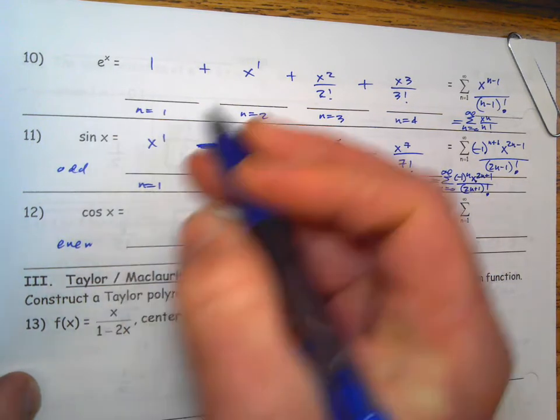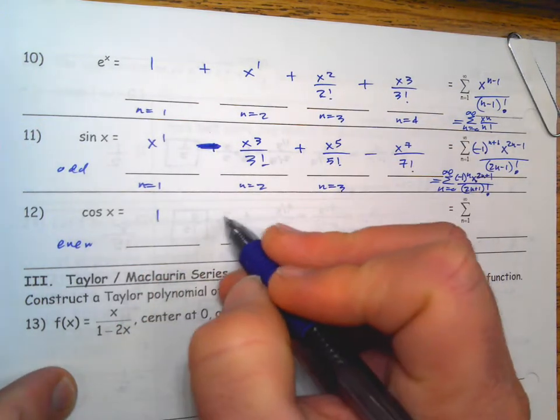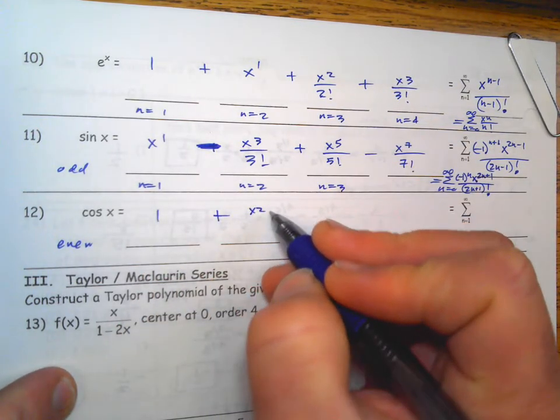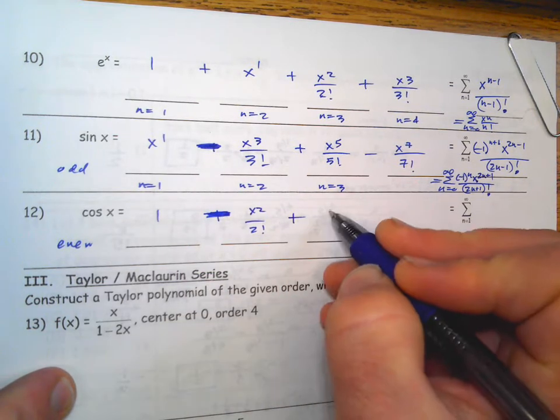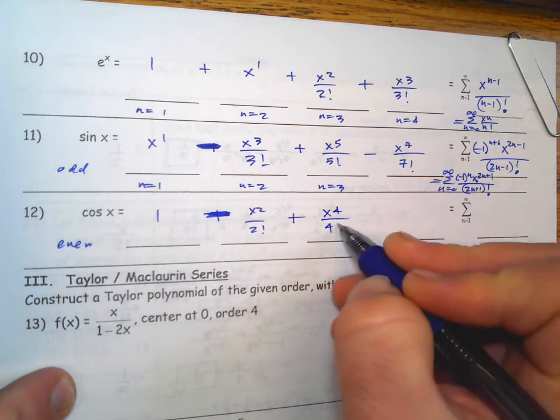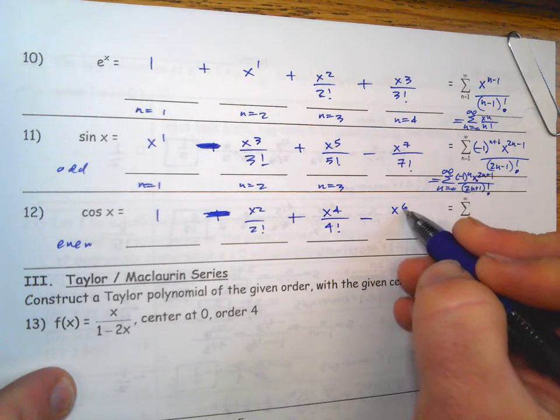Okay, cosine is just the even terms, so it's 1 plus x squared over 2 factorial, actually minus, plus x to the 4th over 4 factorial, minus x to the 6th over 6 factorial.